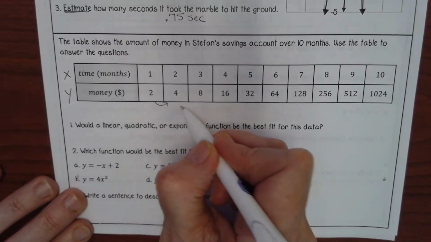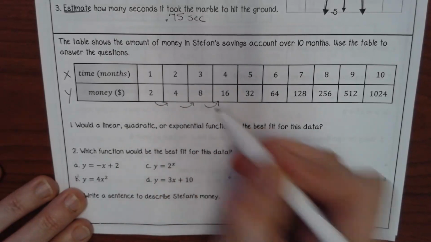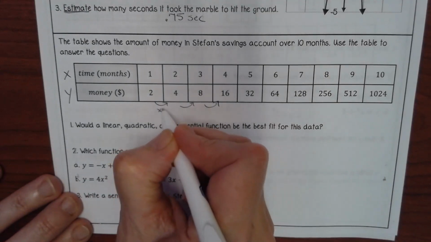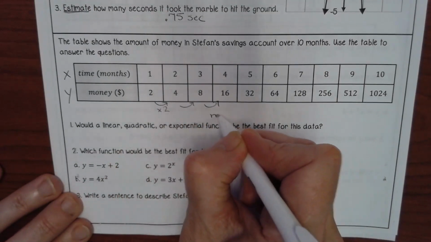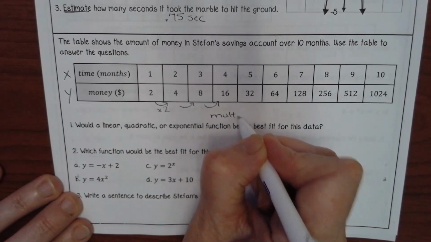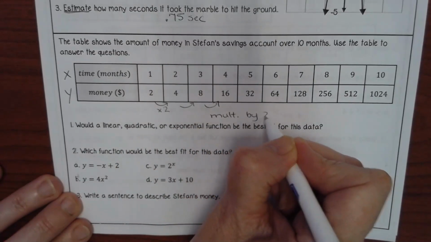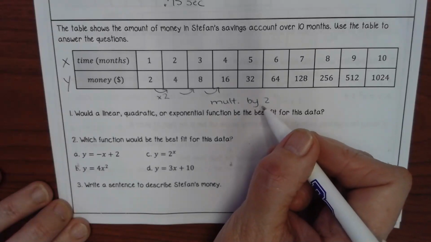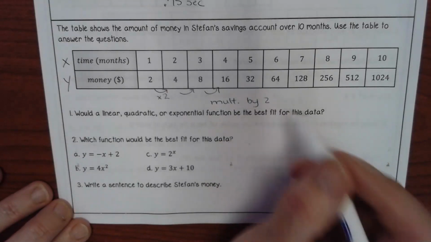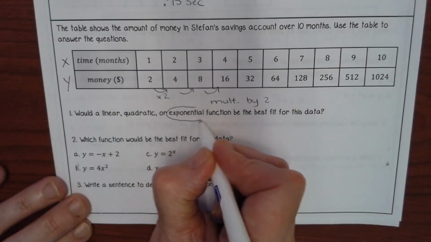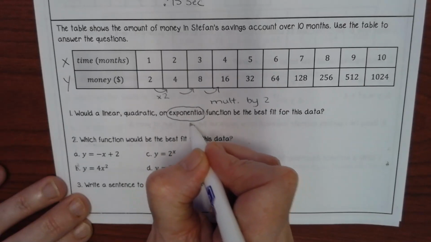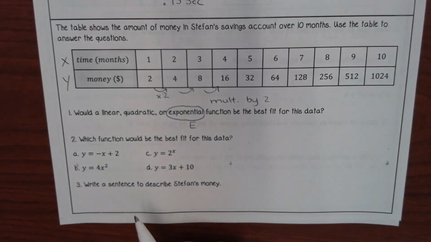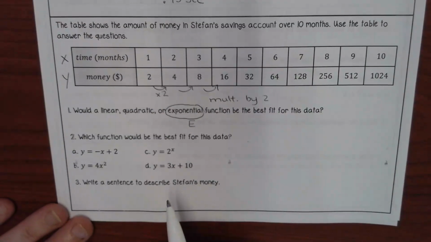Well, there appears to be a pattern going on here. What is the pattern? Well, we're multiplying by 2. So we know that when we're multiplying, that is an exponential model. And 2 is my factor. Now it says which function would be the best fit for this.